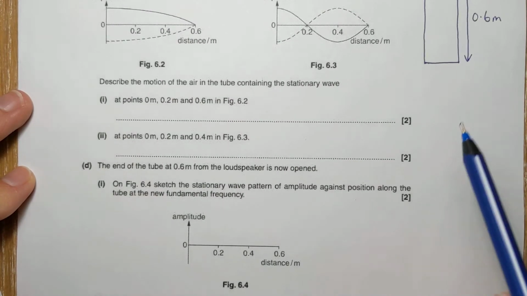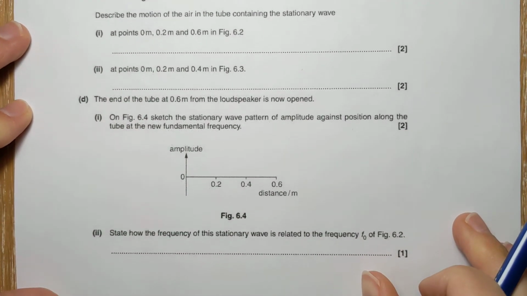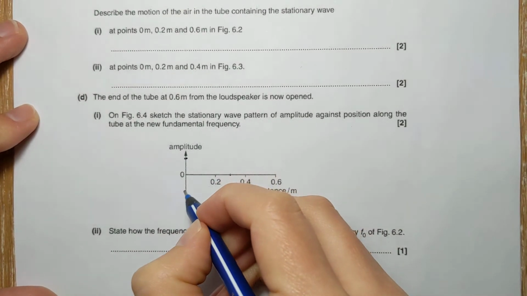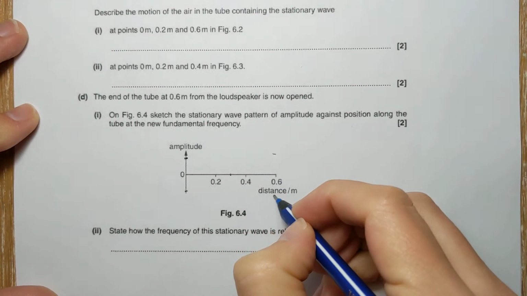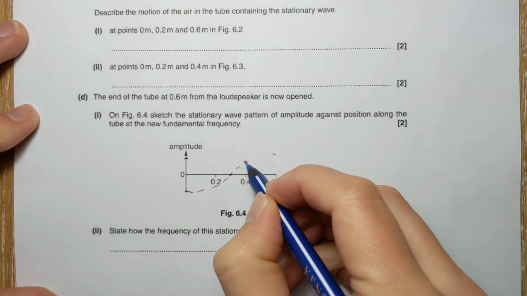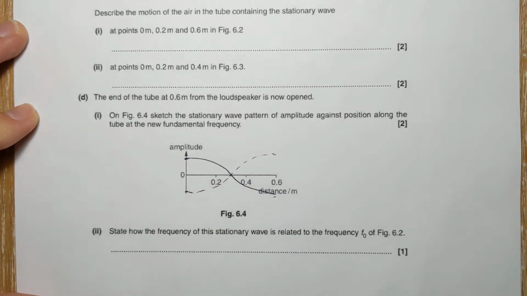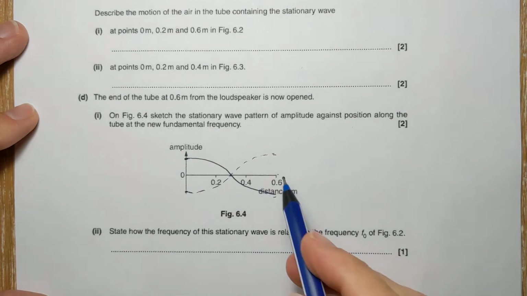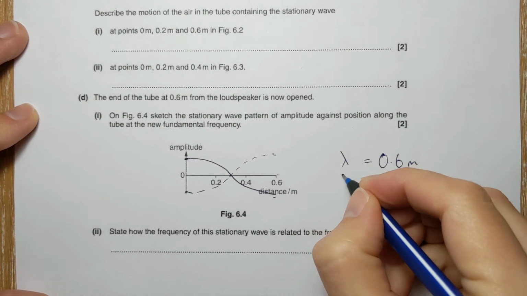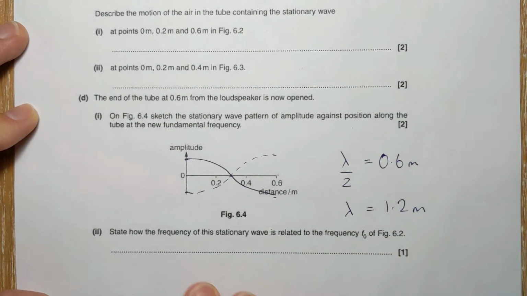And for the last part of the question, the bottom of the tube is opened, so now we're in the open pipe situation, and that means that we're going to need antinodes at both ends and a node in the middle, so that's going to be that diagram. Now in this situation, the 0.6 meters is half a wavelength, so our wavelength is 1.2 meters.